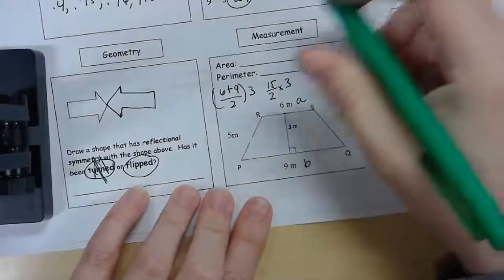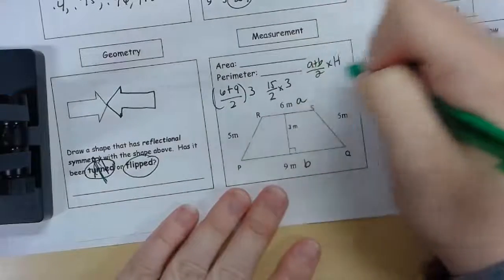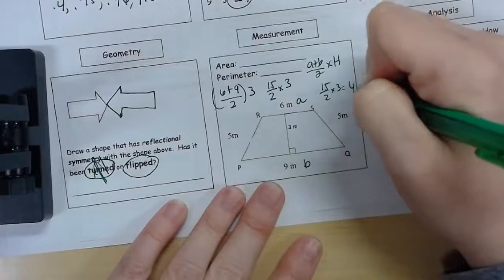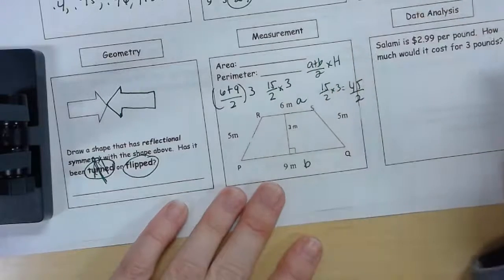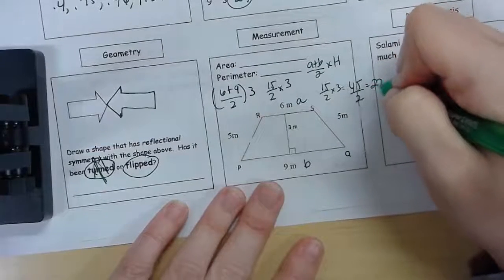So I could do this a couple of different ways. I can say 15 over 2 times 3 equals 45 over 2, which is 22.5.